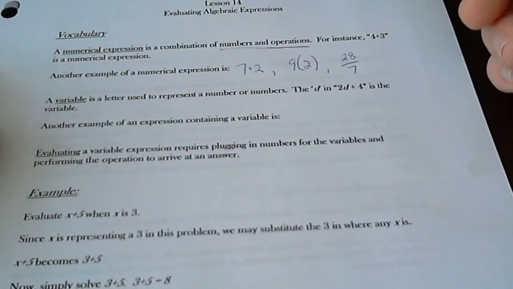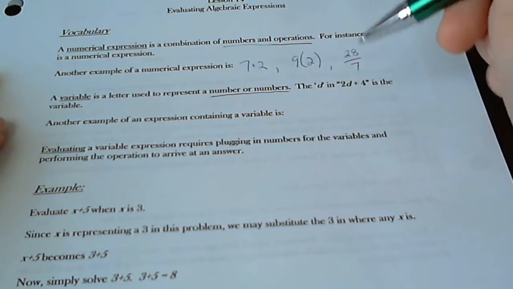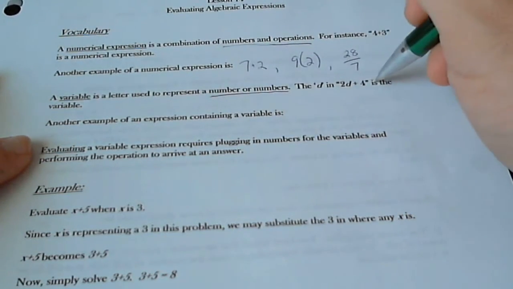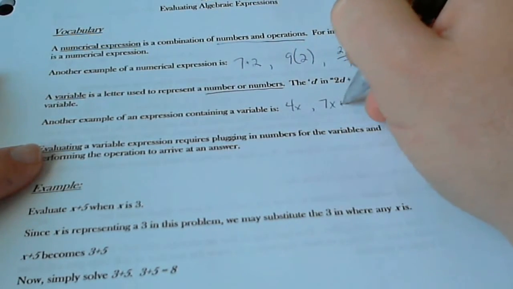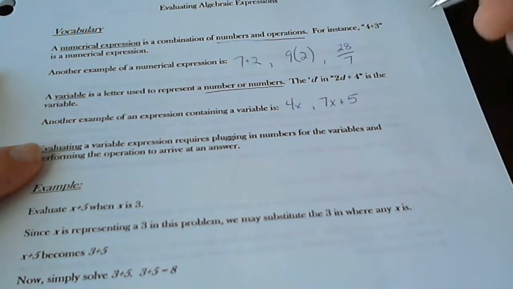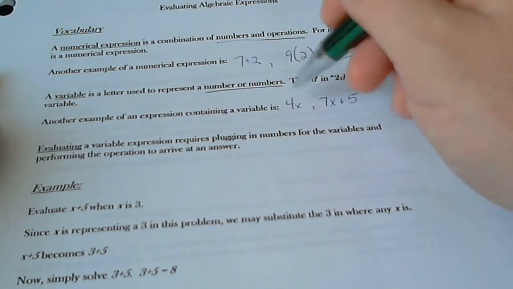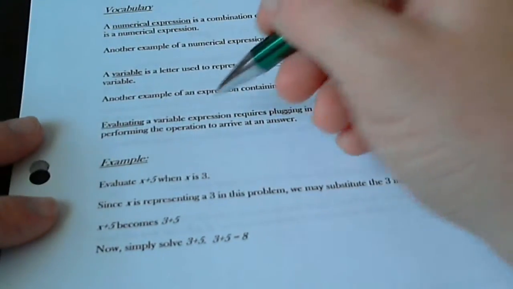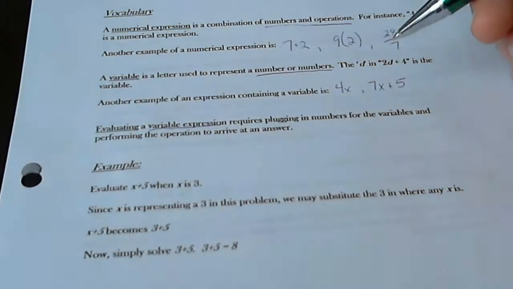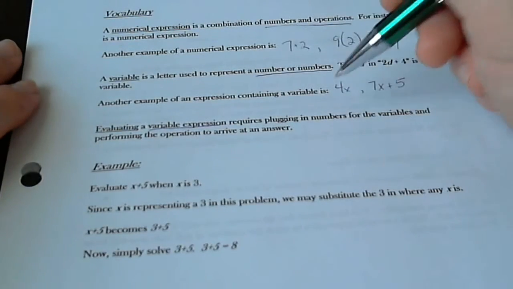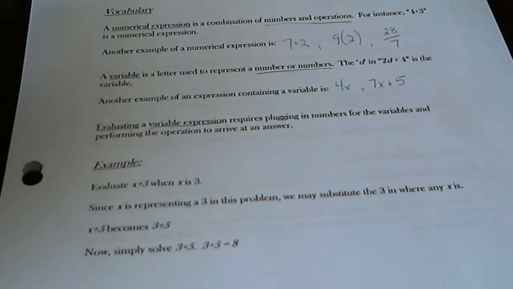Okay. A variable is a letter used to represent a number or a set of numbers. For instance, the d in 2d plus 4, that's the variable. So something like 4x or 7x plus 5. These are expressions that contain variables. Now, we call those variable expressions because, like I just said, they're expressions that contain variables. So really, all we have to do to solve those is plug in numbers for the variables and then solve like we normally would.